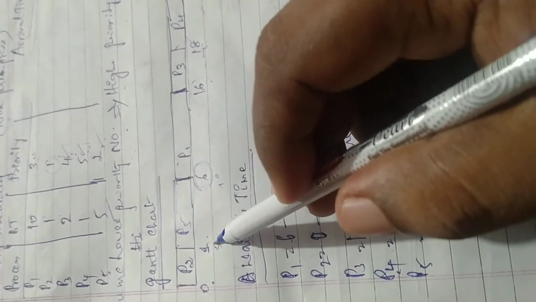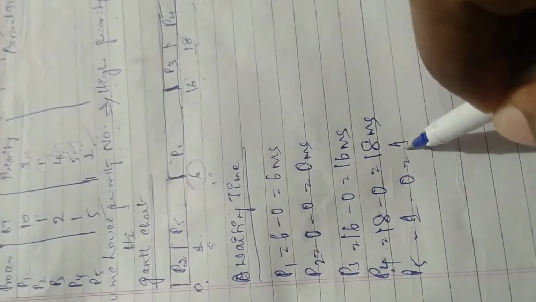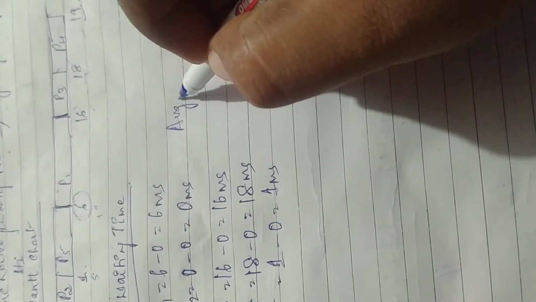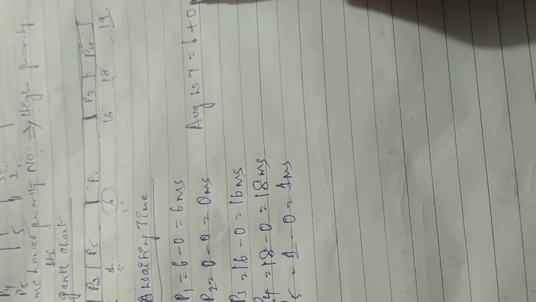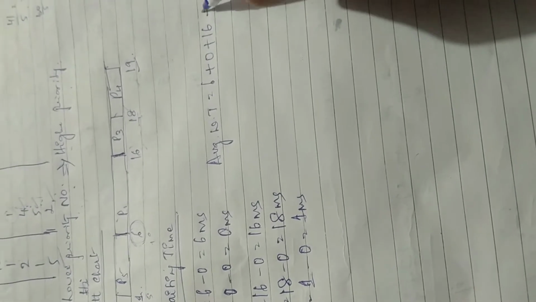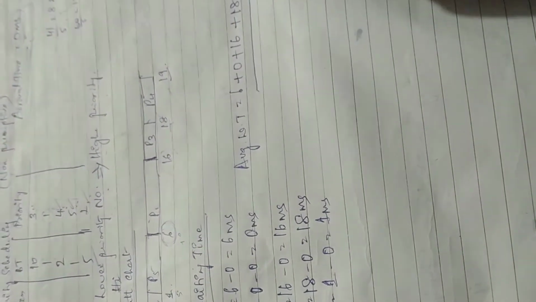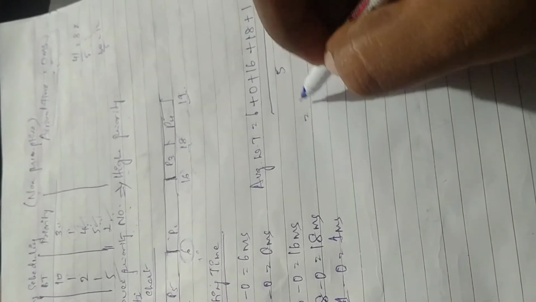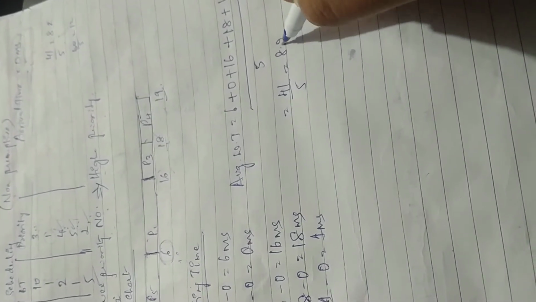Next P5 came in at 0, got it at 1. So 1 minus 0 is 1 millisecond. Now I have to calculate the average waiting time. That is 6 plus 0 plus 16 plus 18 plus 1, divided by the number of processes, 5. So you get 41 by 5, which is equal to 8.2 milliseconds.